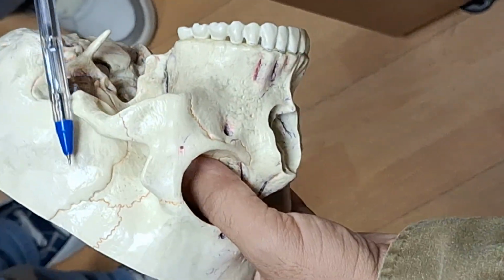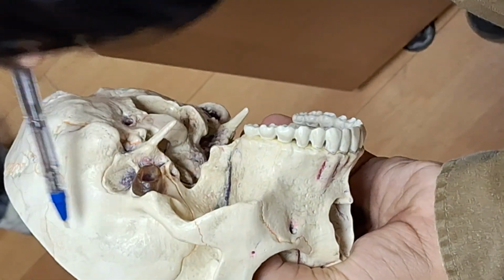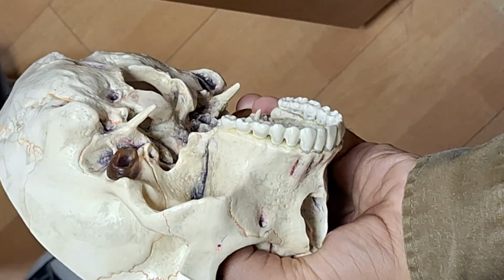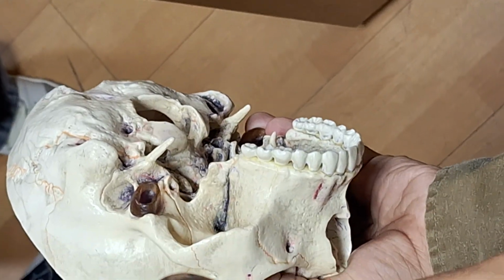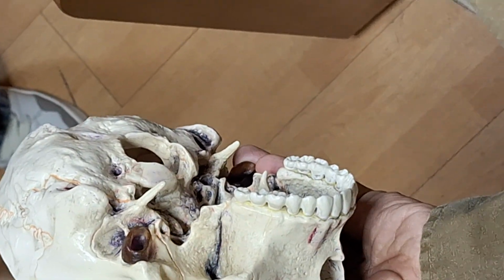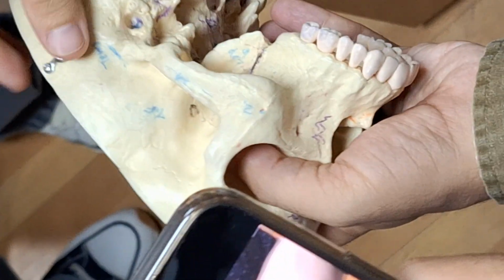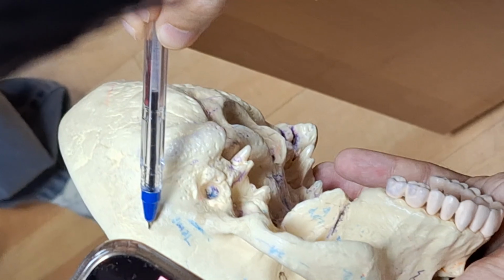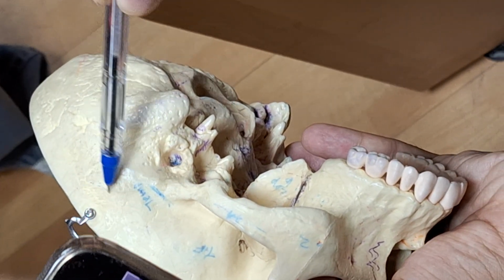The structure in the squamous part. In the squamous part, I have some grooves which are not seen at this area. Not clear. Maybe, that's better. Yes, that's it. At this area, maybe some small groove. Okay, for example, that groove. It is the groove for the middle temporal artery at this area.